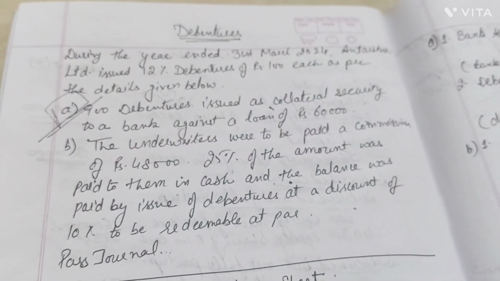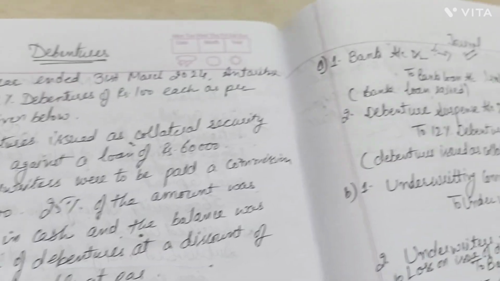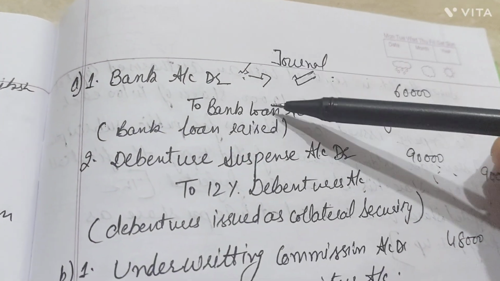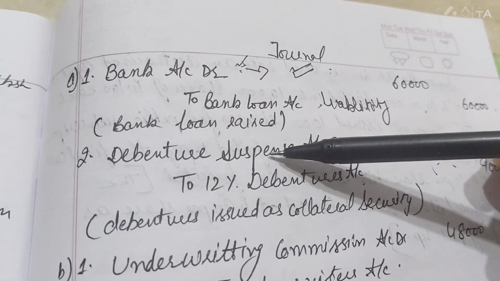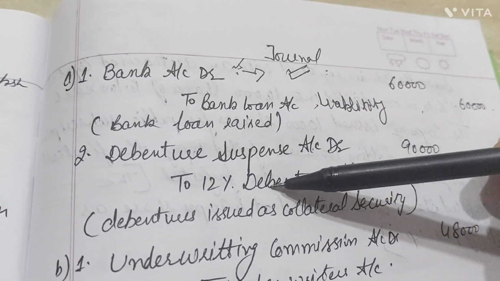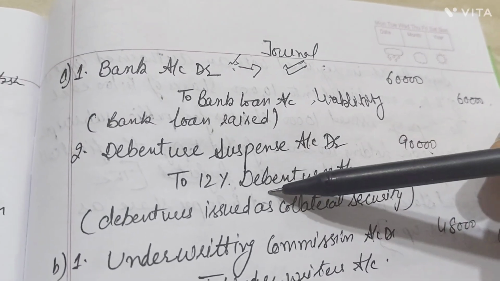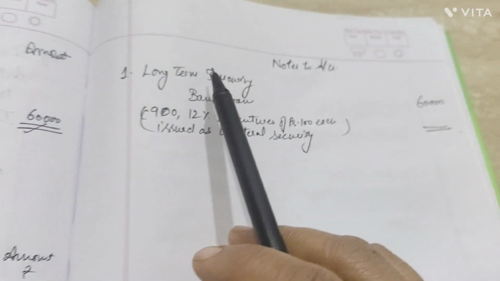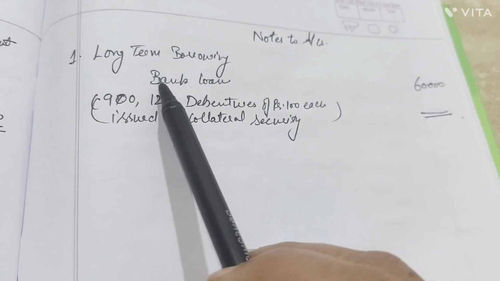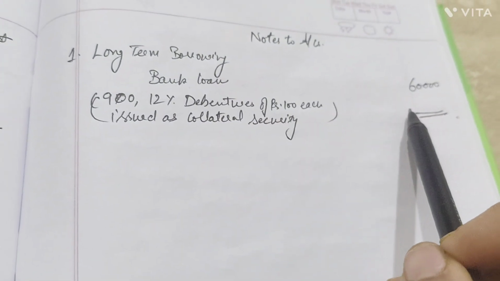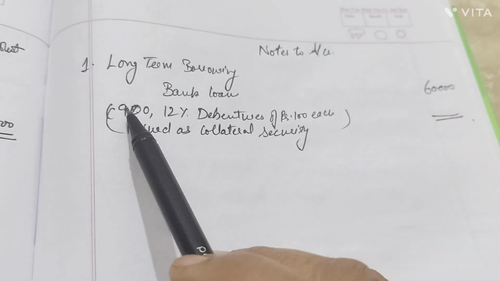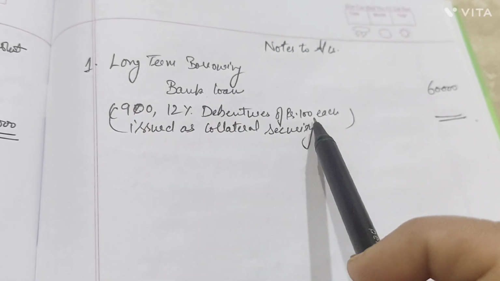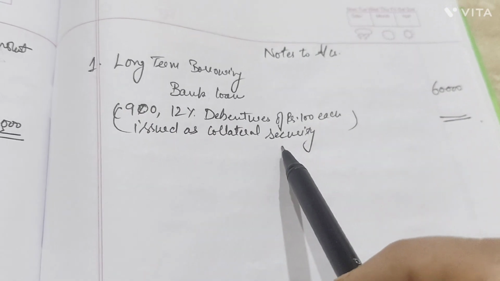In that very case, first of all, you have to keep in mind that no journal is passed for bank account debit to bank loan, and for debentures issued as a collateral security, no journal is passed in that very case. In the notes to accounts, how we show it is: long term borrowings, bank loan of rupees 60,000 in the amount column, and we will write in the narration that 9% debentures of rupees 100 each were issued as a collateral security.